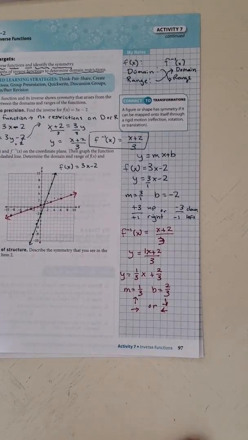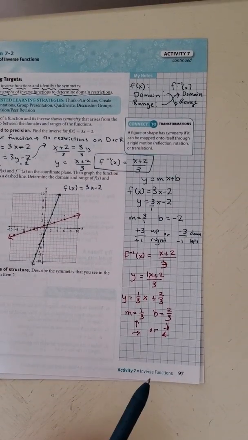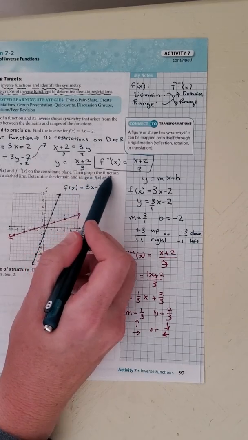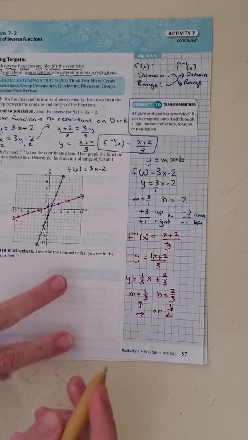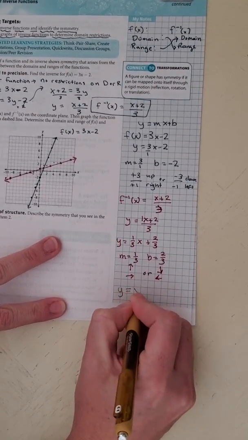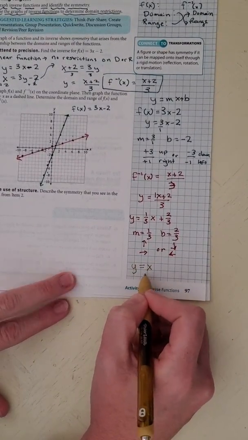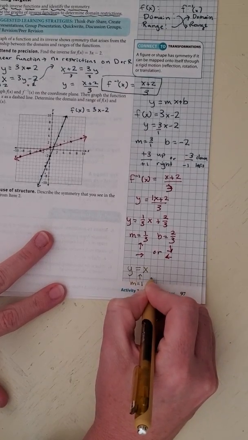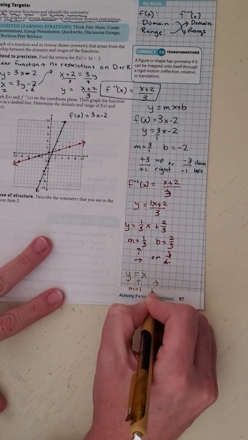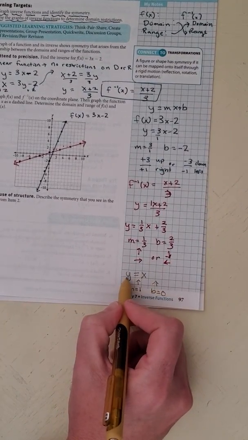Okay, so far we have graphed f of x and f inverse of x on the coordinate plane. It says to graph the function y equals x as a dashed line. So to remind you, the line y equals x means that y and x are the same. Or here our slope is 1 and our y-intercept is 0. But I think it's easier to remember that y is just equal to x.